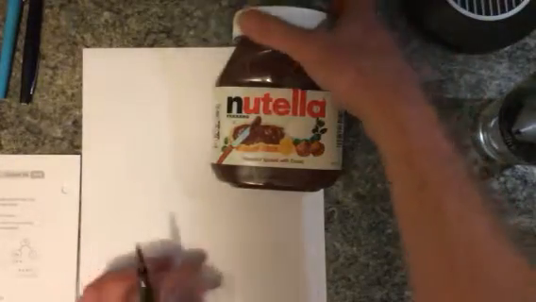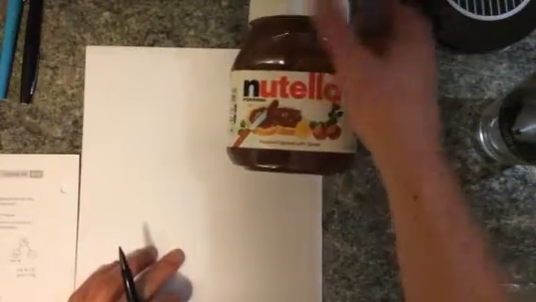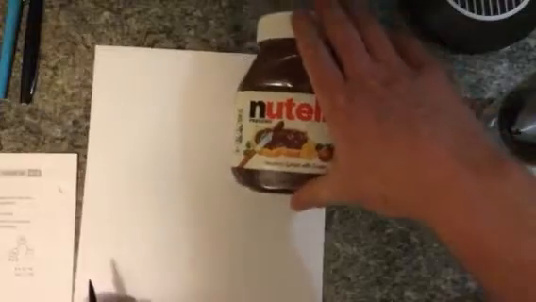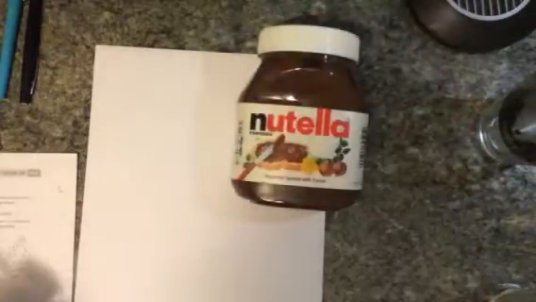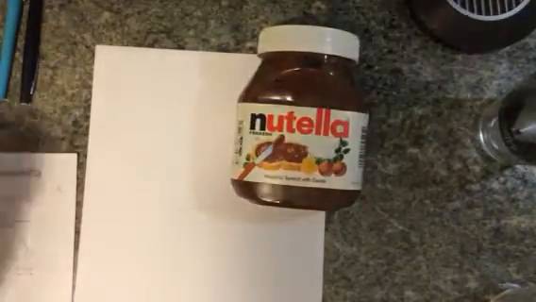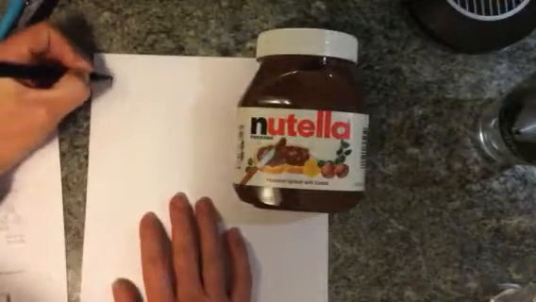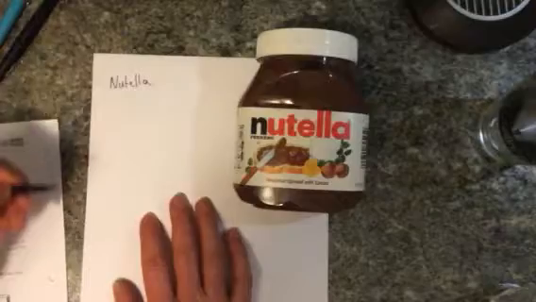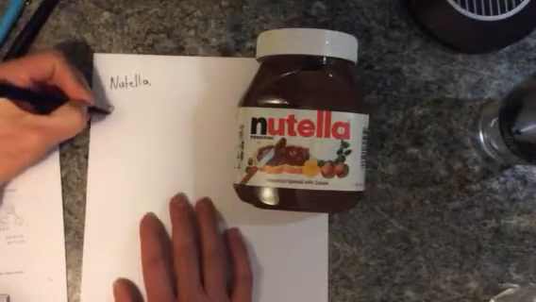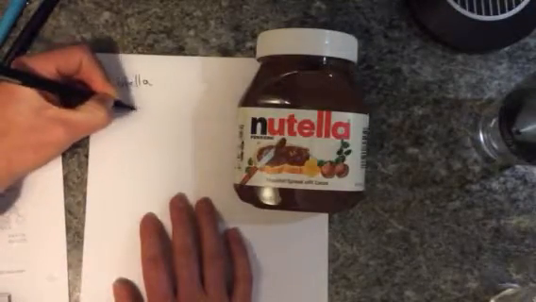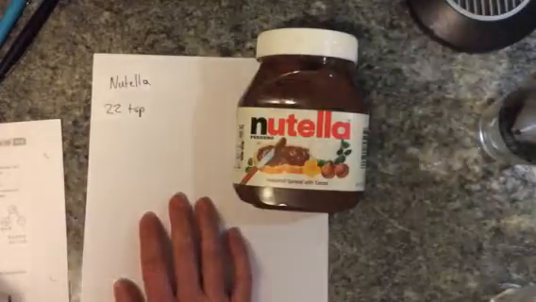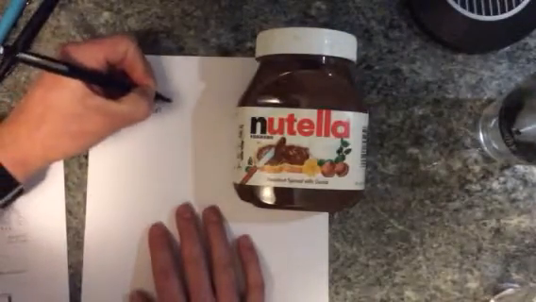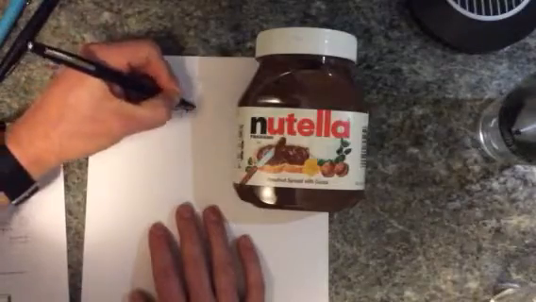And so I've done some calculating. And I figured out that there's about 22 teaspoons of Nutella in here. 22 teaspoons in one jar.